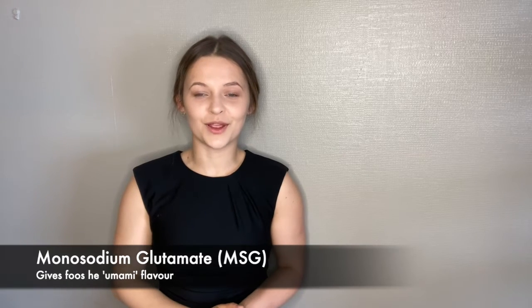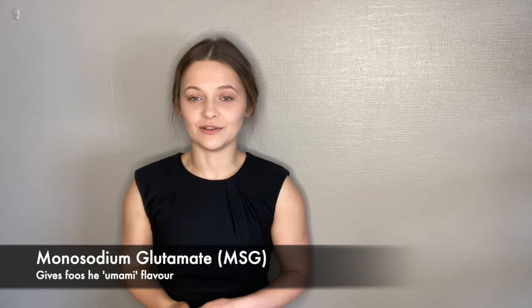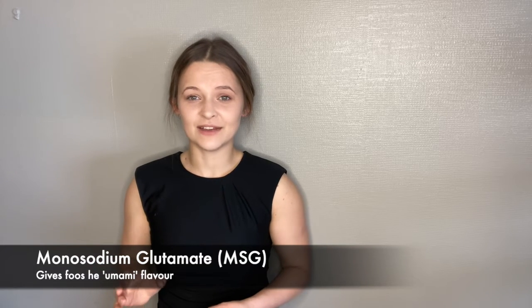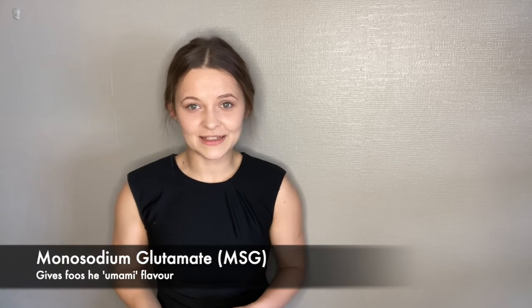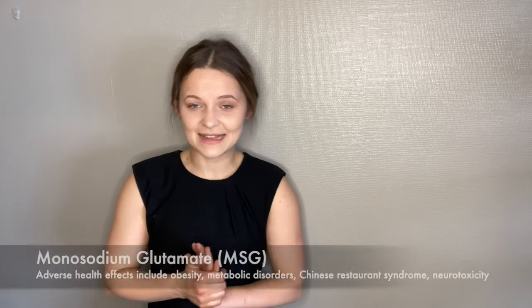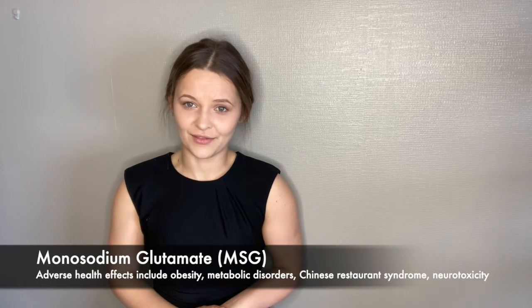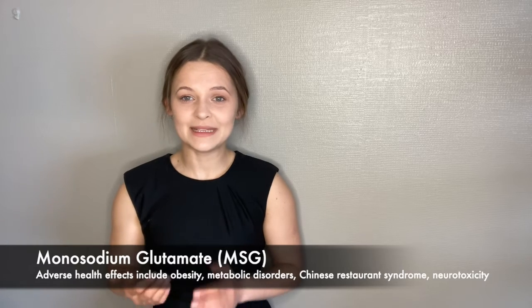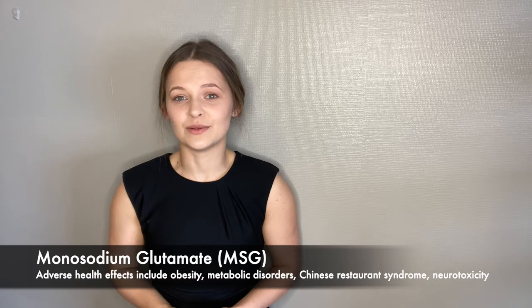MSG, or monosodium glutamate, is one of the most widely used food additives in commercial foods. MSG gives foods a special aroma, which is known as umami in Japanese. Besides its flavor enhancing effects, MSG has been associated with adverse health effects. These include obesity, metabolic disorders, Chinese restaurant syndrome, and neurotoxic effects. MSG is also a controversial food additive and should therefore be consumed in moderation.